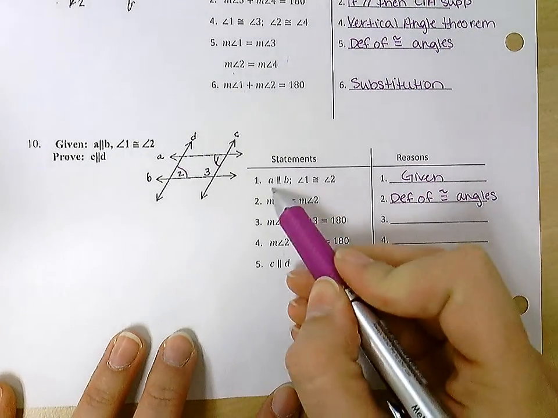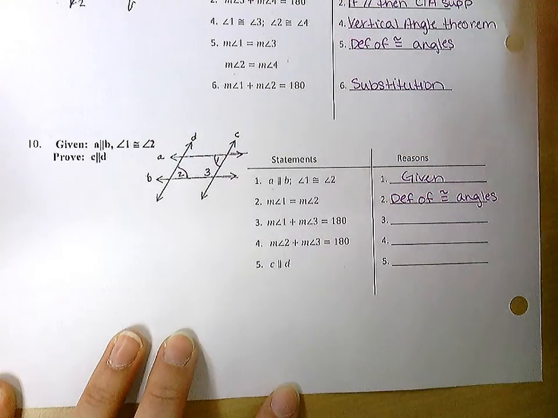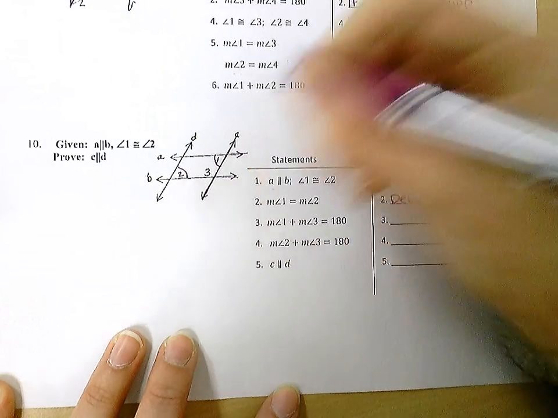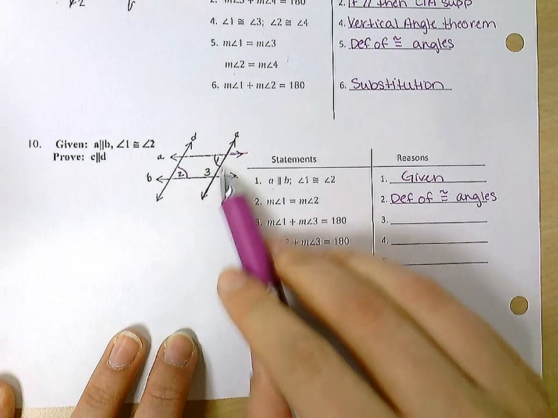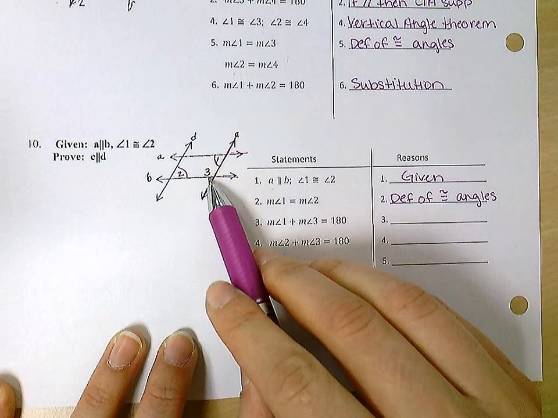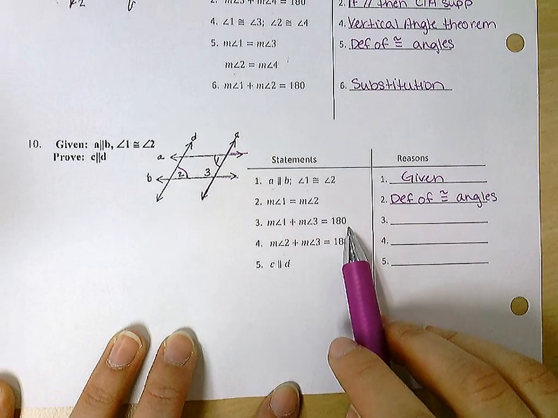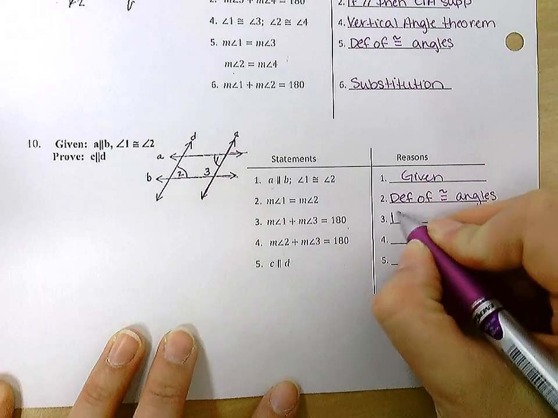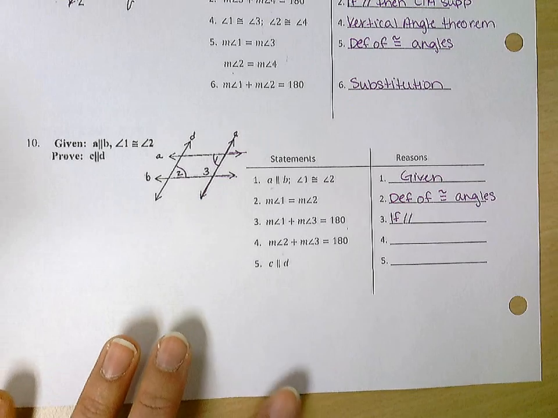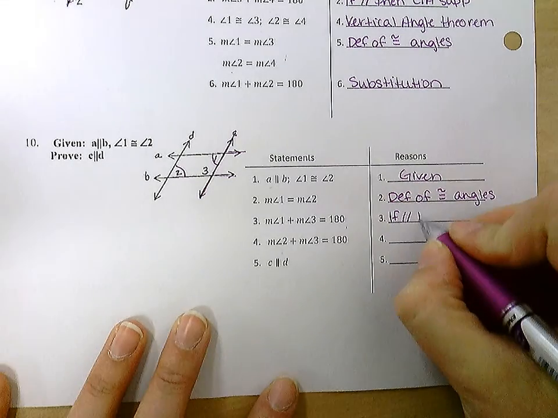From here, I'm going to use that line A is parallel to line B, making line C its transversal. I see this angle pair of 1 and 3 right here. Those two added together are 180. So I'm using lines are parallel, which means I have to use if parallel.